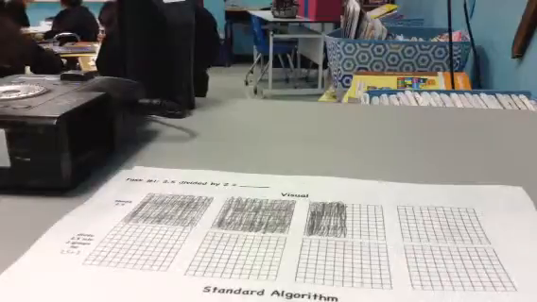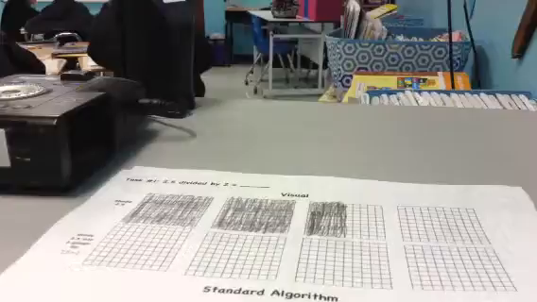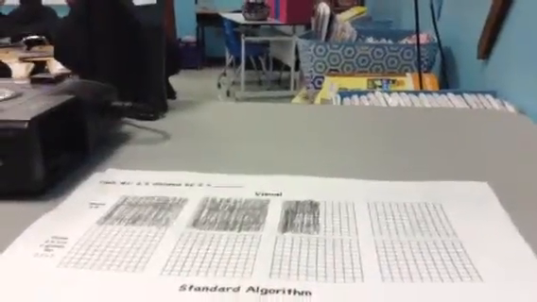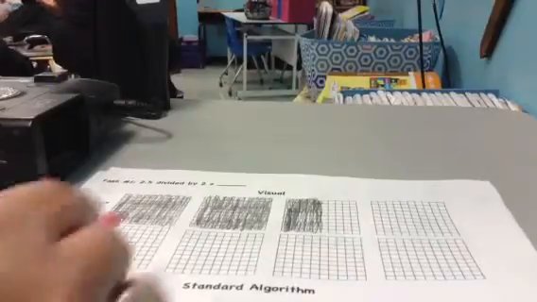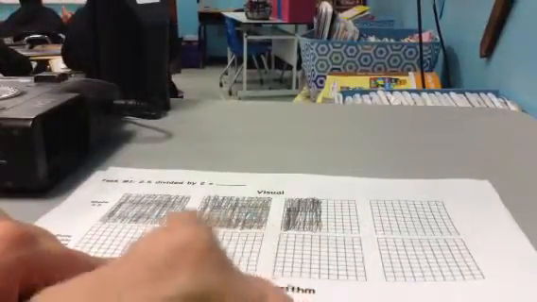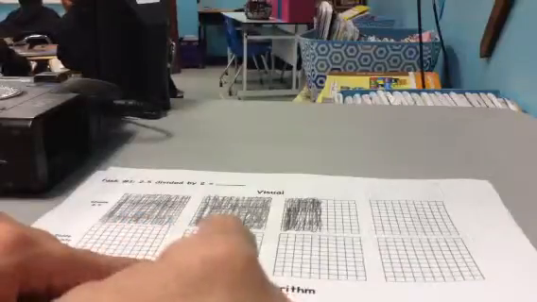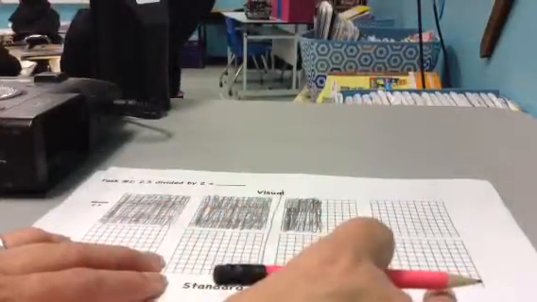Okay, so it says 2 5/10 divided by 2. So I'm going to use these 4 hundredths blocks and divide this into 2 groups. So I'm just going to draw a line between these to show that I'm dividing this into 2.